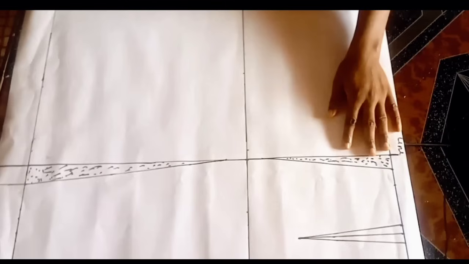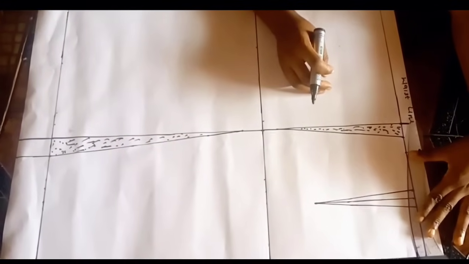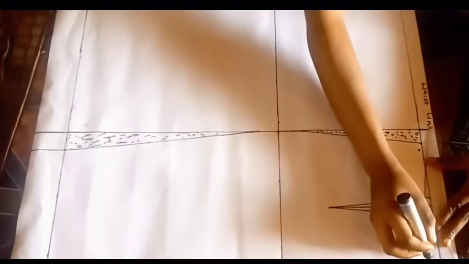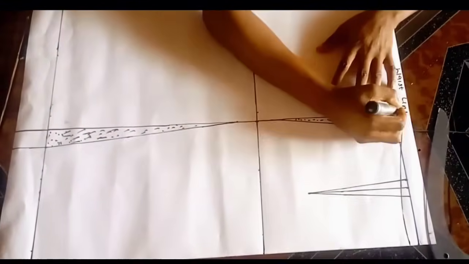Subtract 1 inch from it and mark. So for the waistline, you know the human waist is not straight, so you want to come down from your waist center front by 1 inch and then make a curve like this.